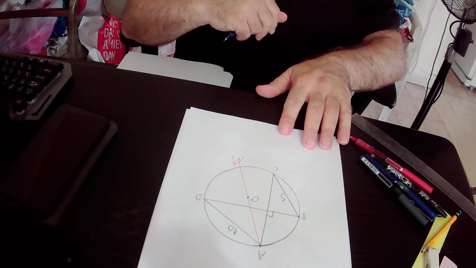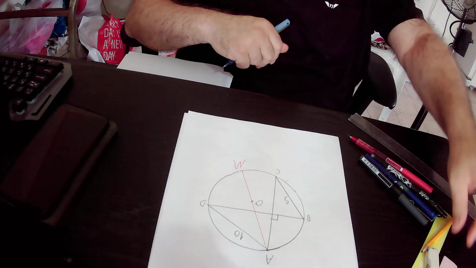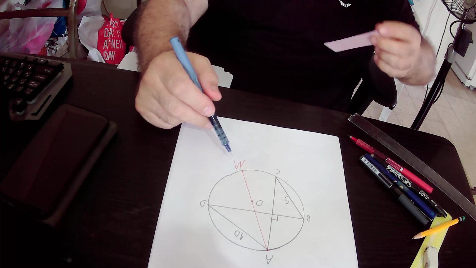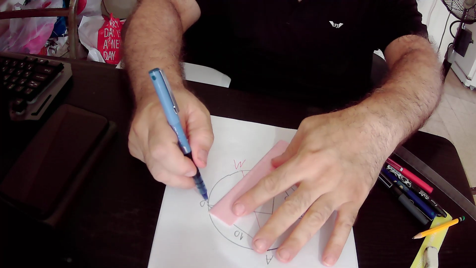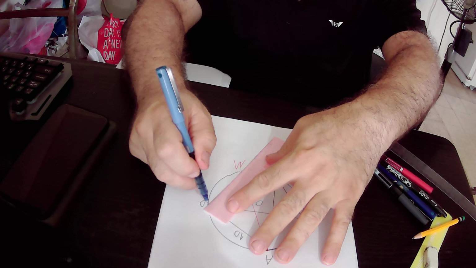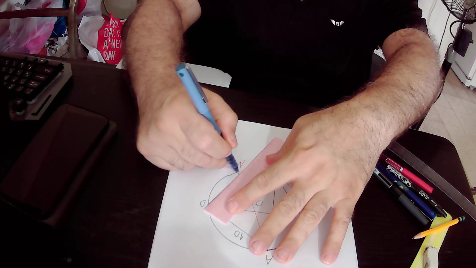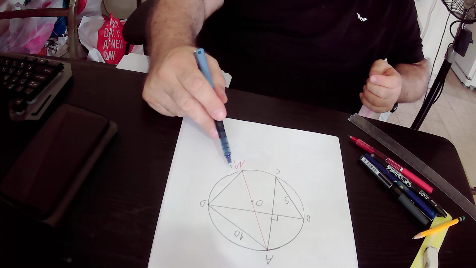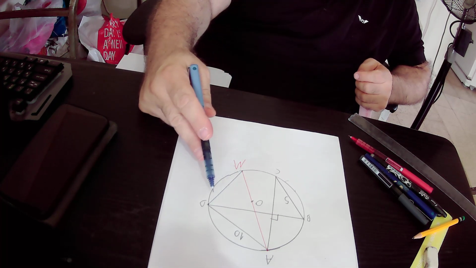In the next step, we'll connect together points D and M by a straight line. We connected together points M and D by a straight line.